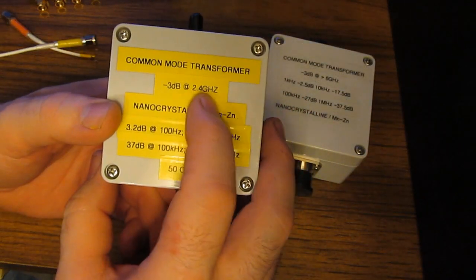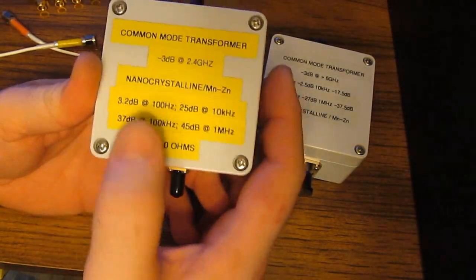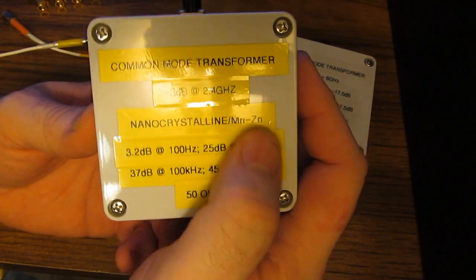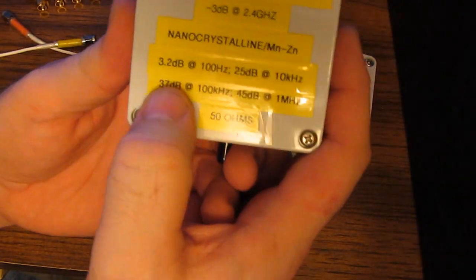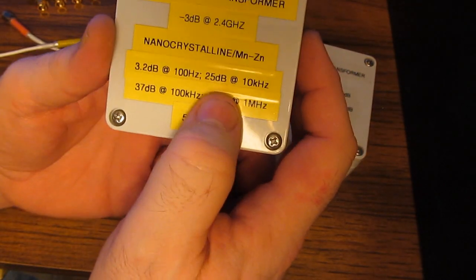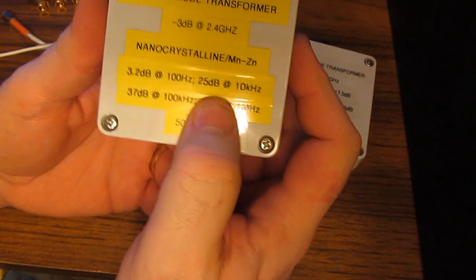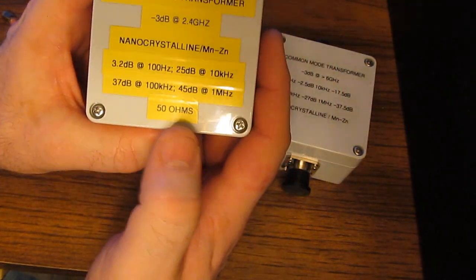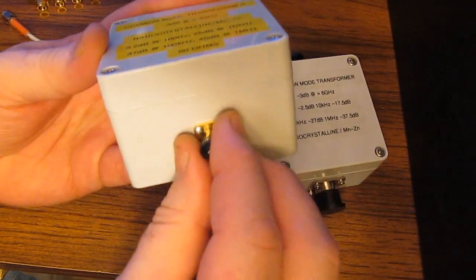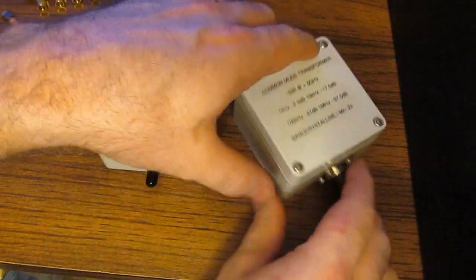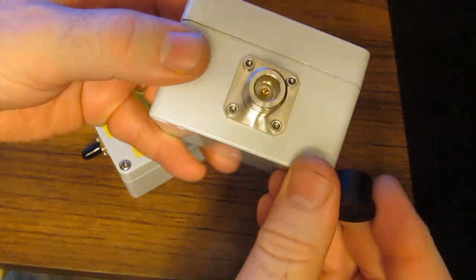This unit's 3 dB point is at 2.4 gigahertz. Both of these transformers are made from a combination of different materials. You can see the common mode attenuation at 100 Hertz is 3.2 dB. At 10 kilohertz, it's all the way down to 25 dB. At 100 kilohertz, 37 dB. Again, these are both coaxial type. This one's using SMA, and our other one is using N connectors.